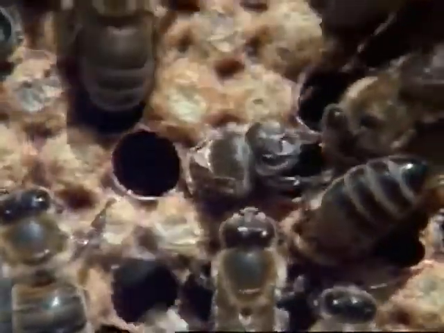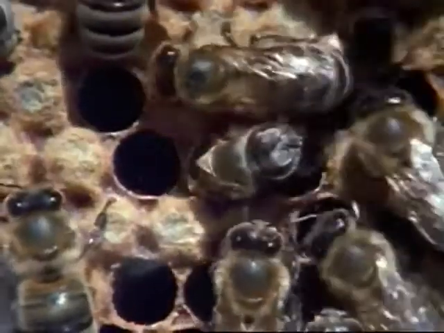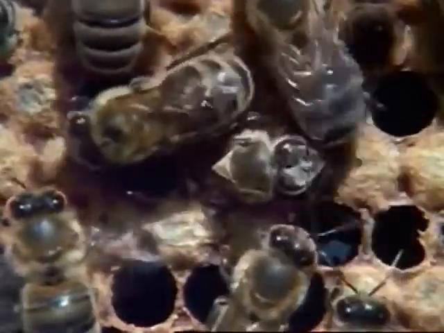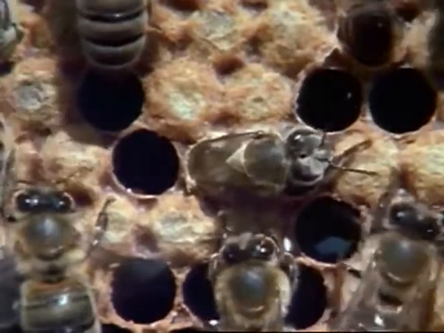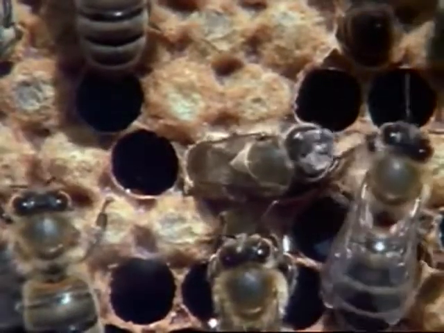A young bee emerges from its cell. It will be one among 10 to 40,000 others which together form a colony of honeybees. Its survival depends on membership in such a community.